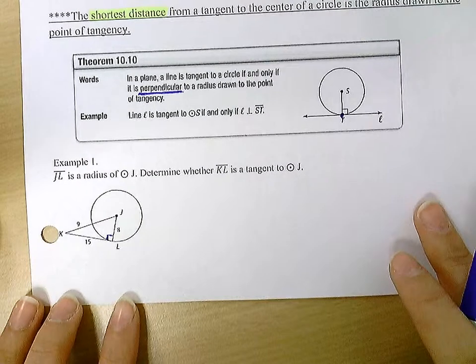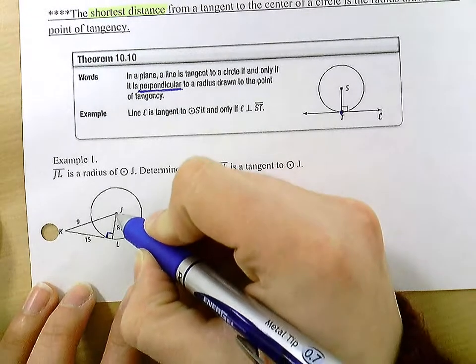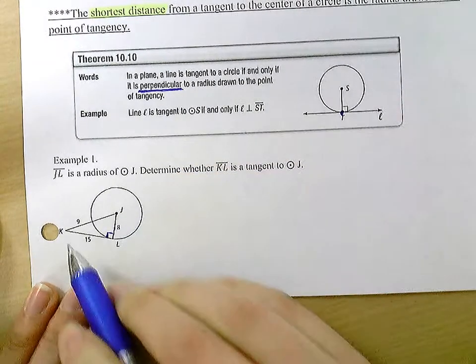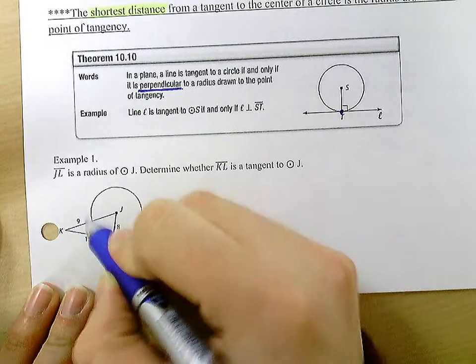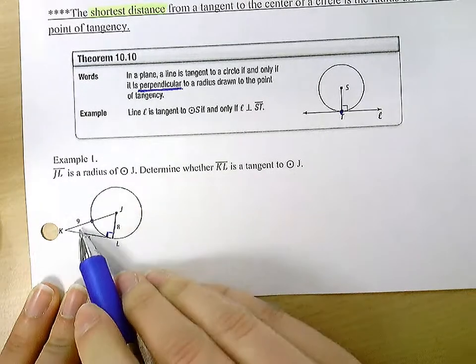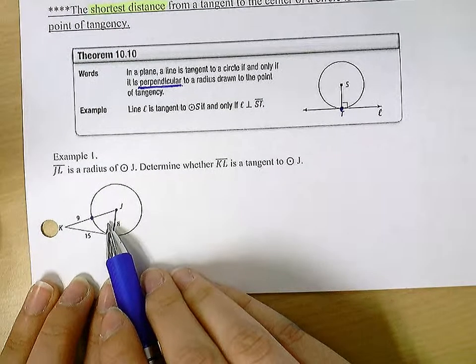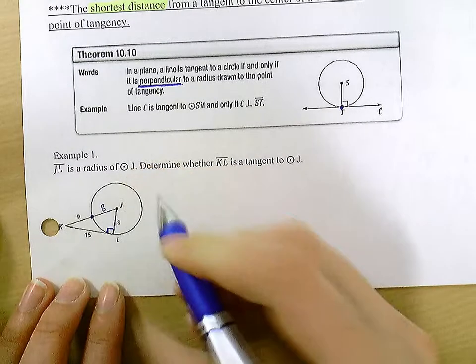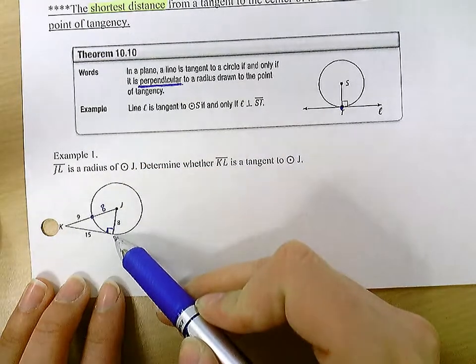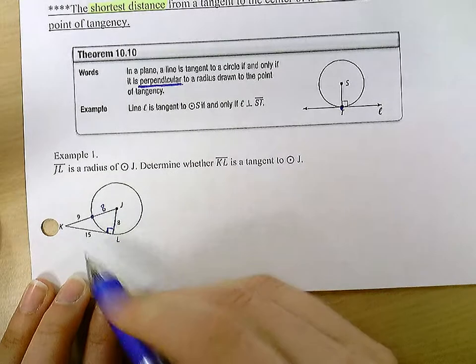So we're going to use this converse. We have JL is 8, KL is 15, and this length right here, K to this point, is 9. I'm missing this length right here, but I know what that is. What is that? It's 8. Since JL is 8 and that's a radius, J to this point is also 8 since it's a radius.